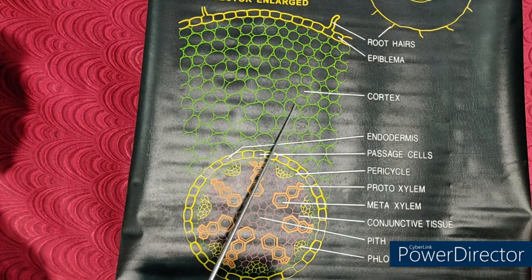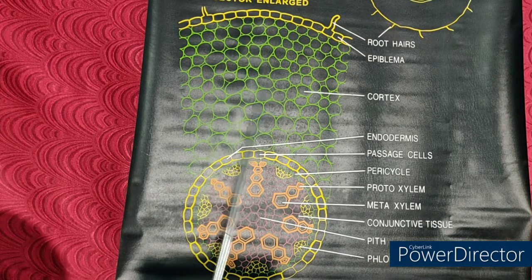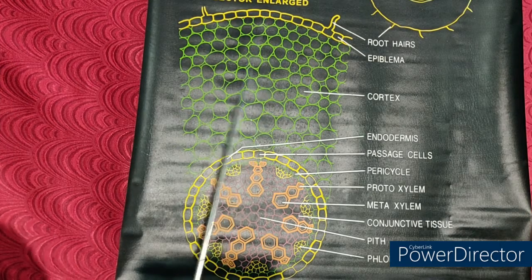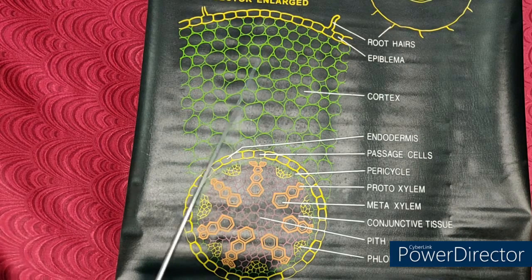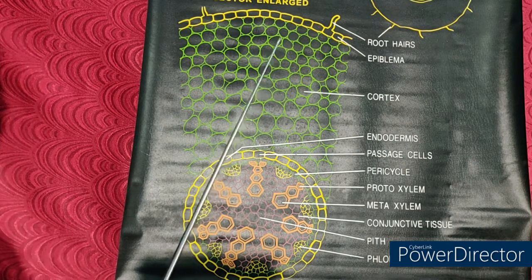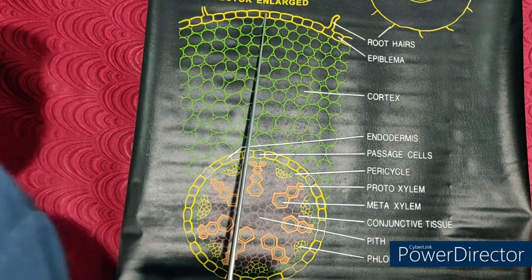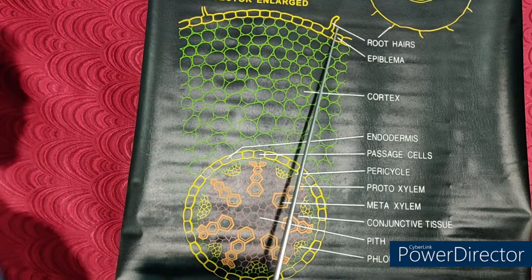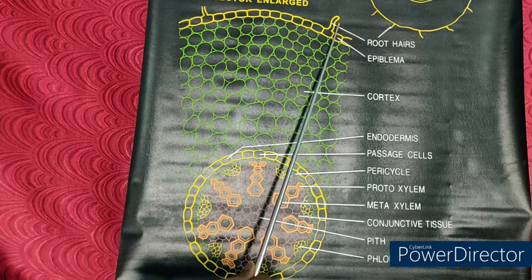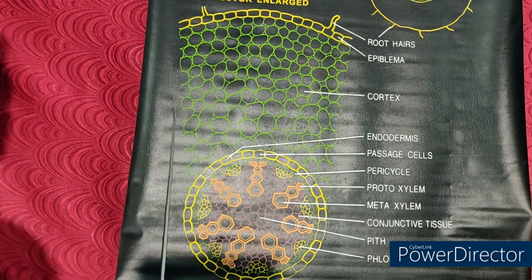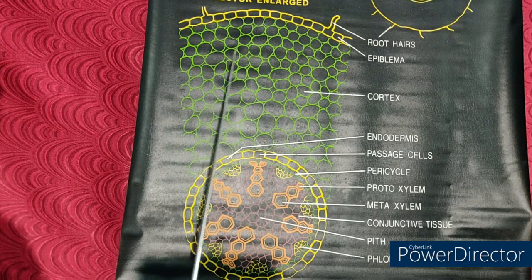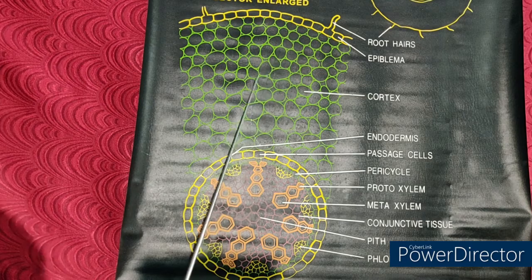They are made of parenchymatous cells with intercellular spaces, and the main function of this is to store food and water. Okay, epidermis protects and covers the cell. Root hairs help in the absorption of water and minerals. Cortex cells, since they are parenchymatous in nature, store food and water.